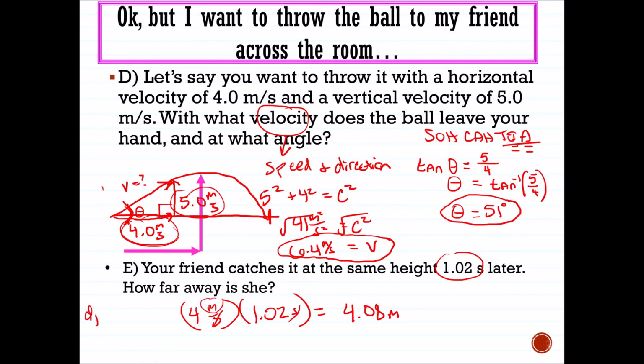Remember, that stems from the final displacement equals the initial displacement plus velocity times time, which is here, where initial displacement is 0.